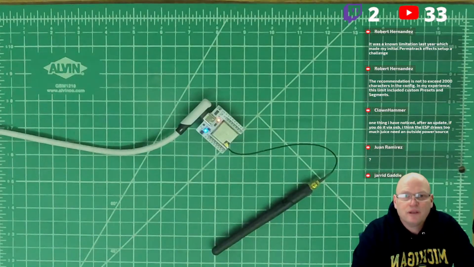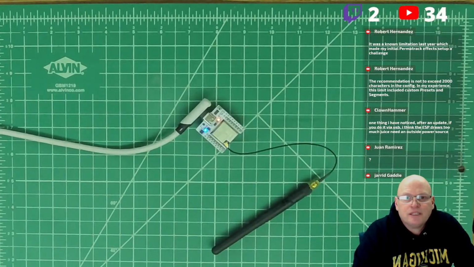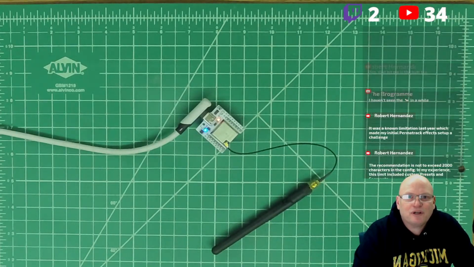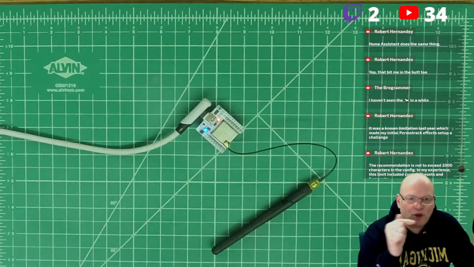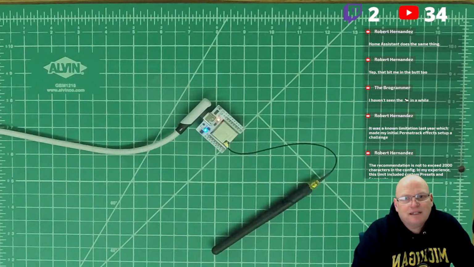So to start with, okay, let's see. It was no limitation last year, which made my initial Permatrack effect setup a challenge. Yes, I'm sorry, Robert. I'm so sorry about that. I did not know that. Home Assistant does the same thing, correct. Oh yes, Home Assistant will also prompt you to update. Yeah, bit you in the butt too.